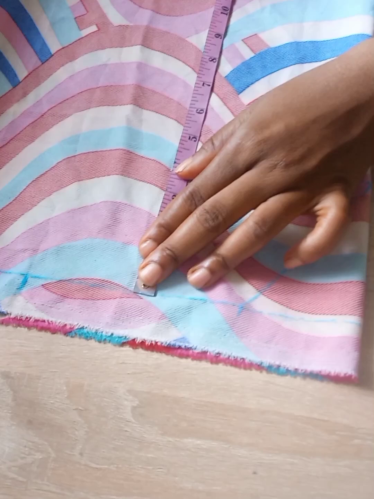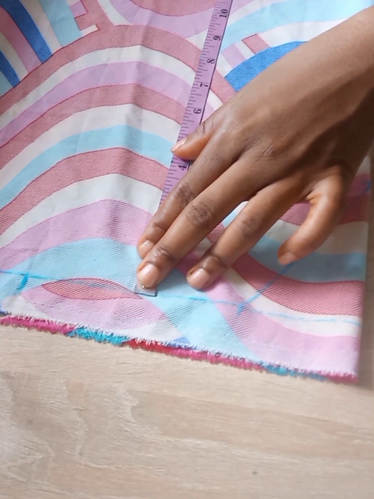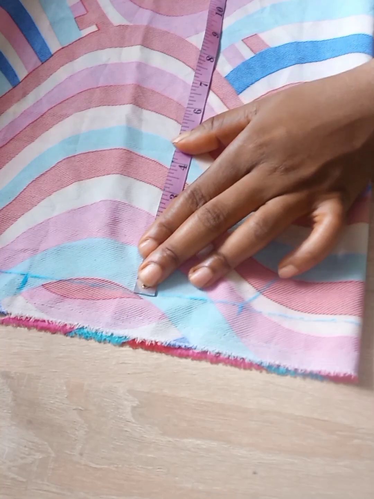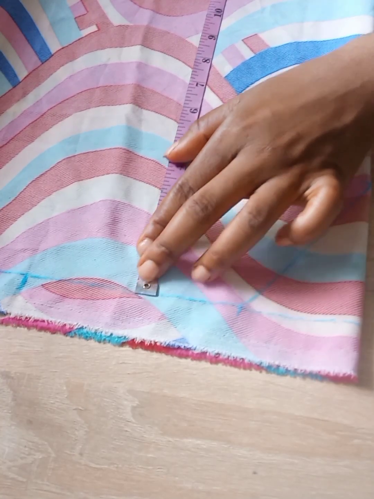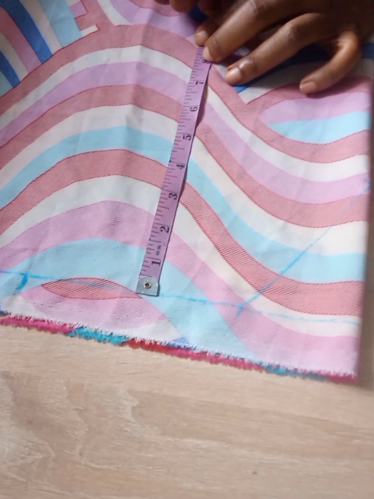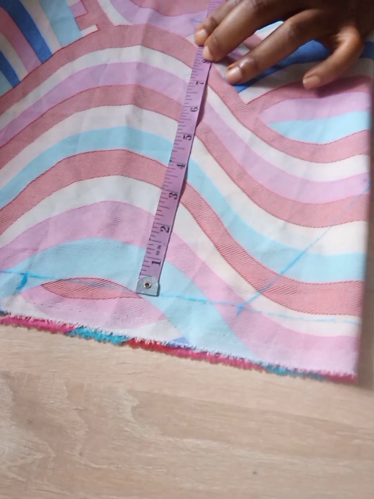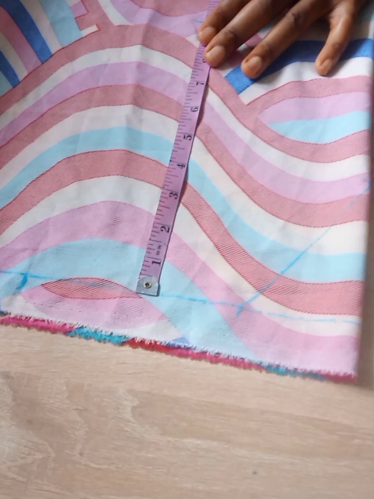From this shoulder line, I'm going to take my bust length. I'm working with a bust length of about 9.5 inches. So I'm going to mark that at this point. Then I'm working with an underbust of 13 inches.